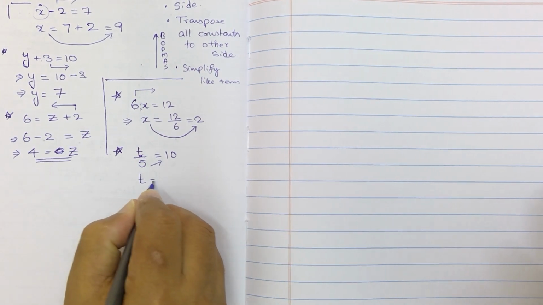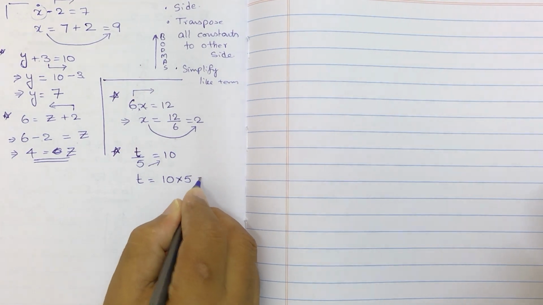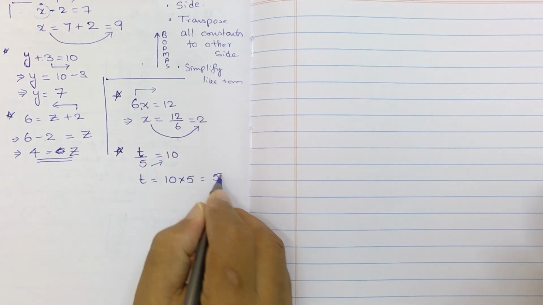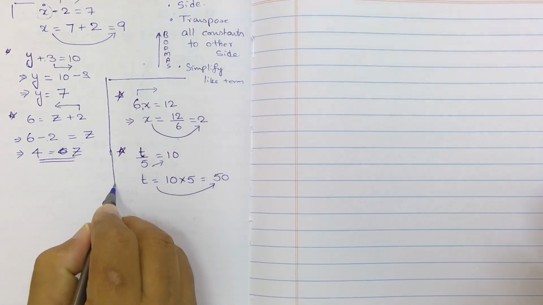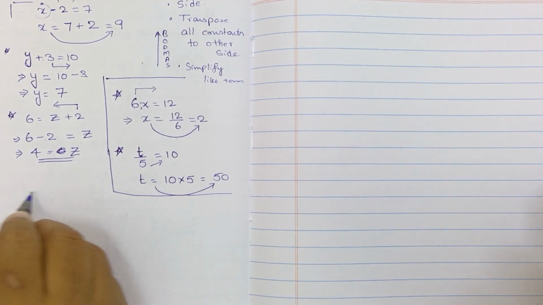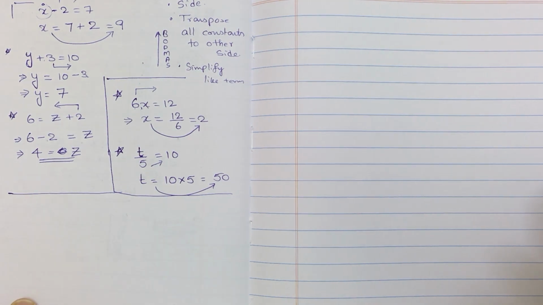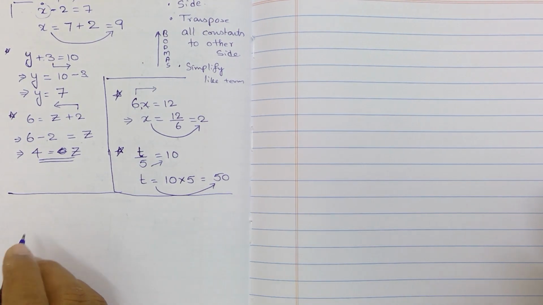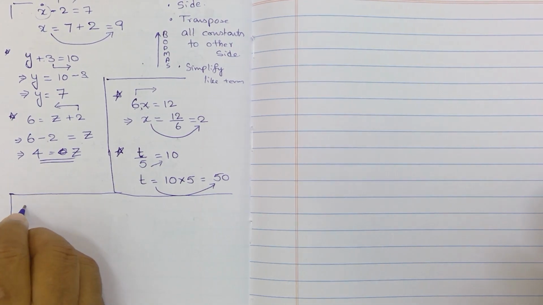Since it is in division, it transposes to the right hand side and becomes multiplication. So 10 times 5 is 50. Understood my dear students? Now, we have seen what happens when you transpose addition, subtraction, multiplication and division. Okay, so let us see some more problems where multiple operations are included.